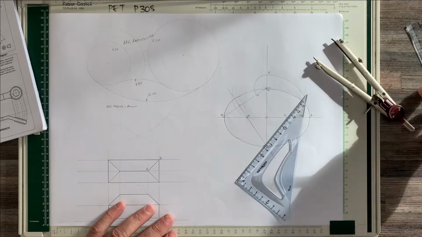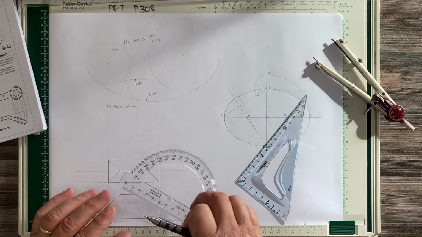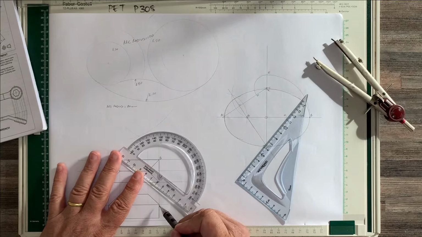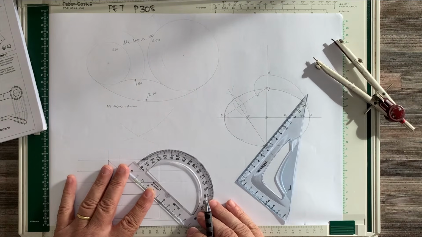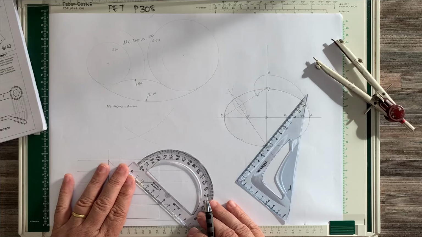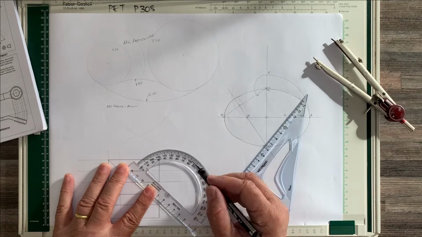So if we had to construct, let's just take a point here and construct a perpendicular line just using my protractor.